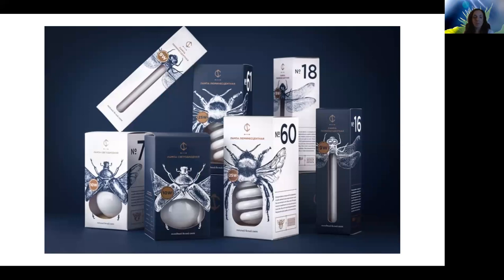Okay. So this is a foreign brand, but I think it's pretty clever in my personal opinion, the way that packaging has been done here, where they've taken the unique shape of the insect, such as the dragonfly, and they matched the light bulb to the particular insect itself.